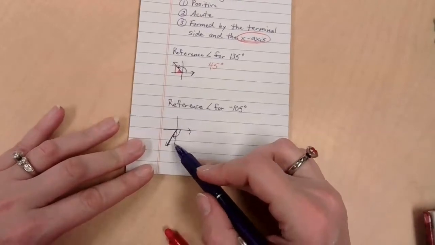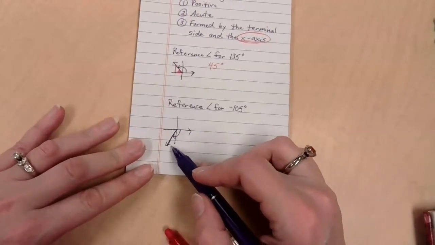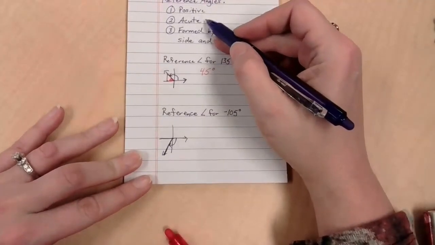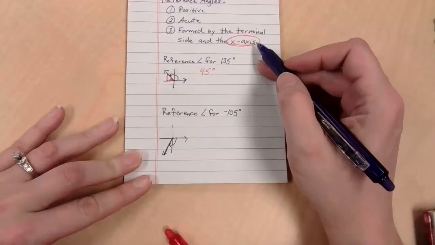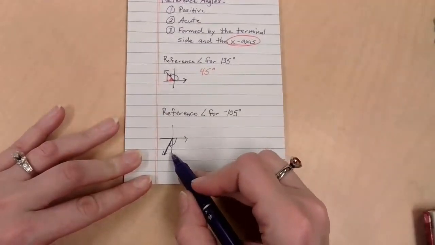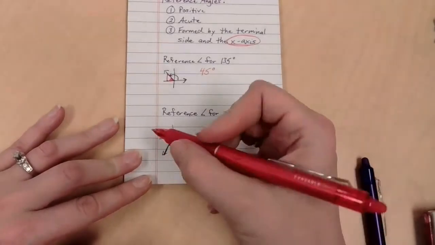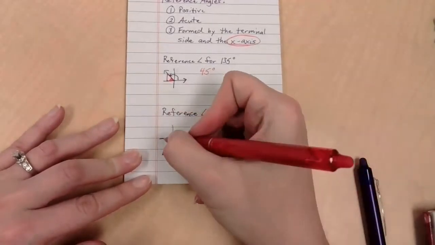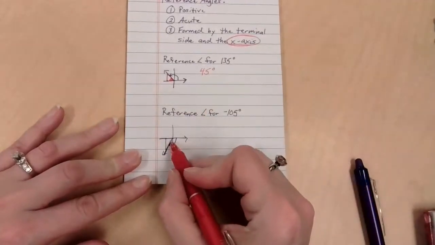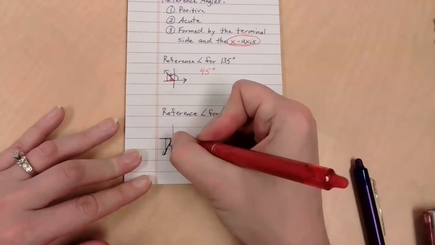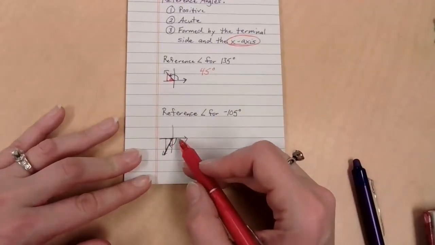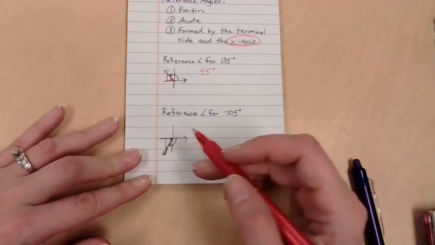Here's my terminal side, negative 105, because that's negative 90. We're going 15 past. I need to have a positive acute angle formed by the terminal side and the x-axis. How many of you just now wanted to connect back to the y-axis? That's not what's happening here. This is the x-axis with the terminal side. These are the two that are making the connection. So the question then is, what is this angle right here, this little dude? All right, because that's going to be acute. We can make them positive and connects the terminal side to the x-axis.